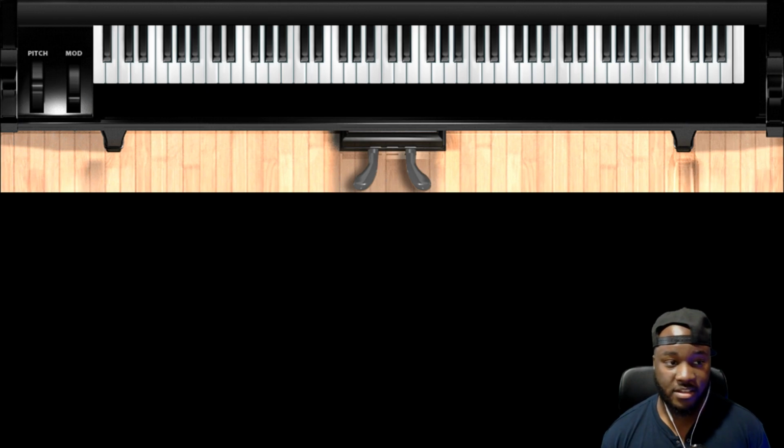My thought process when I'm playing something that's repetitive is, what can I do to change the expression or the emotion of what I'm playing?